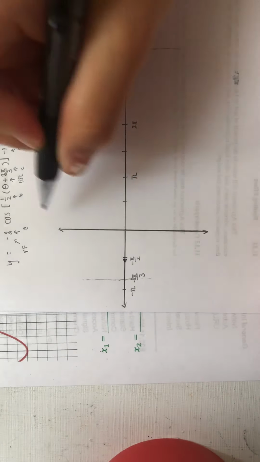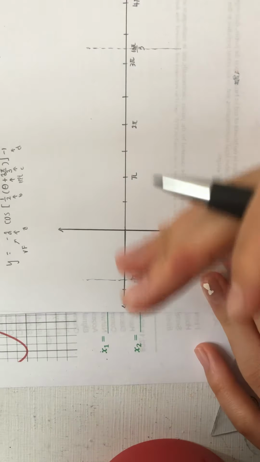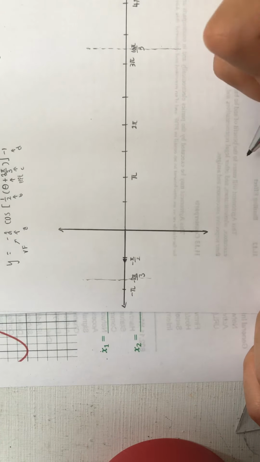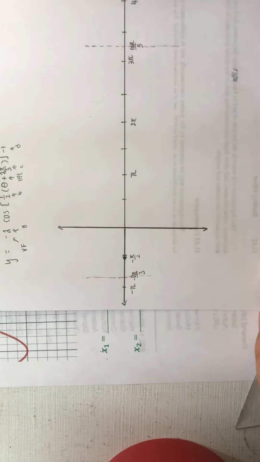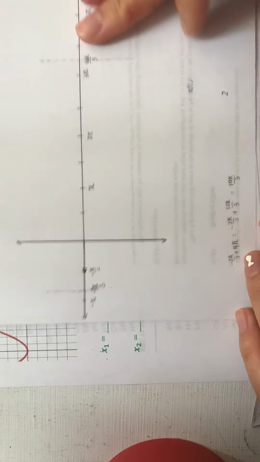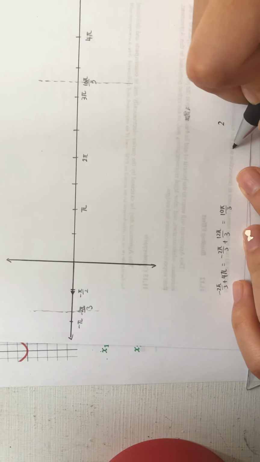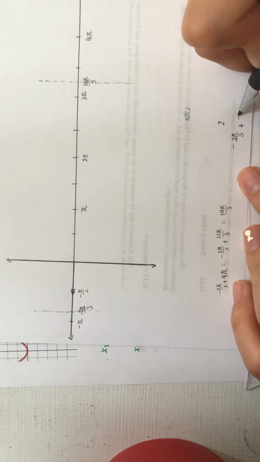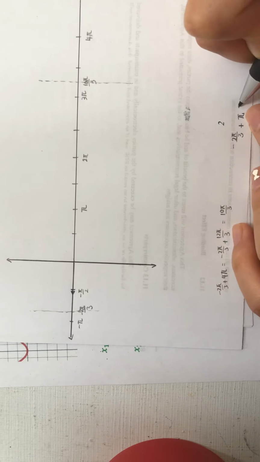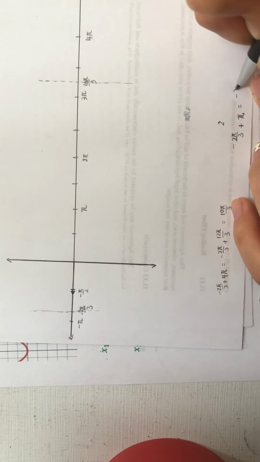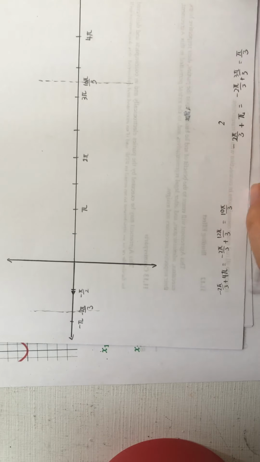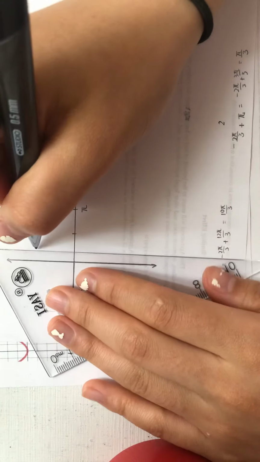And then we have to divide the period into 4 quadrants, and each quadrant is pi. So to find the next quadrant, we can add pi to our original starting point. And that will give us pi over 3, which is approximately right here.